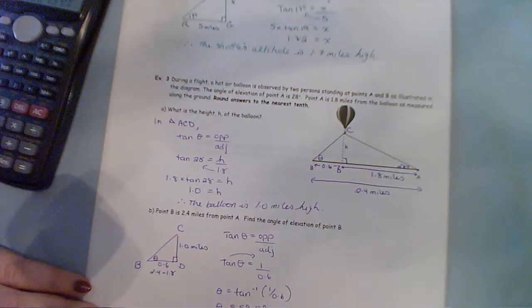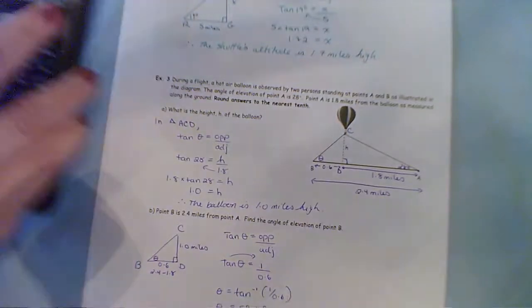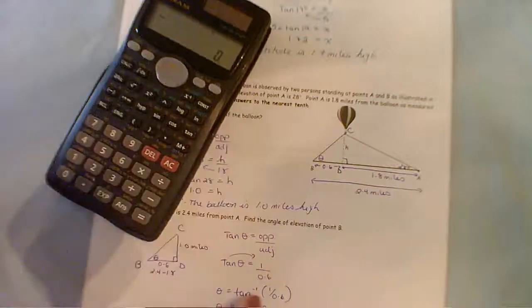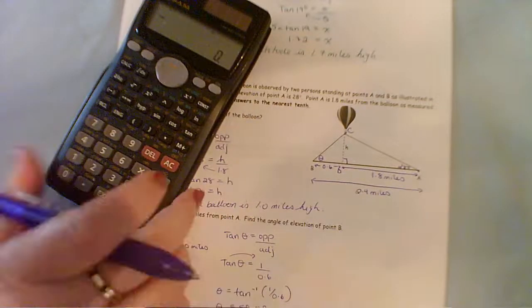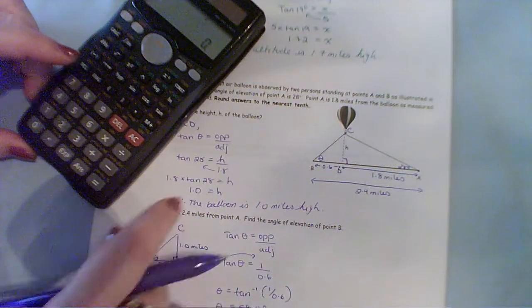The angle of elevation of point B is 59.0 degrees. Now, what if we didn't use 1, the rounded answer? I'm going to go back here and get all those decimal places back in my calculator.